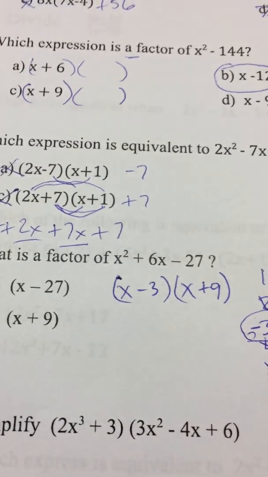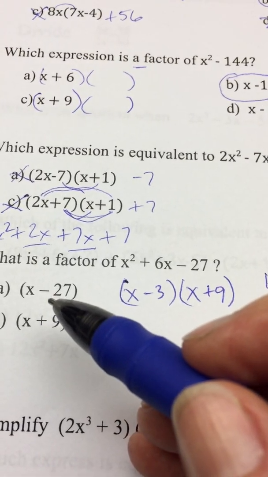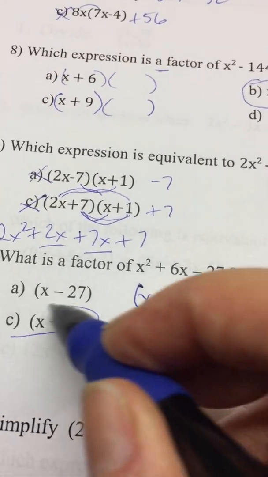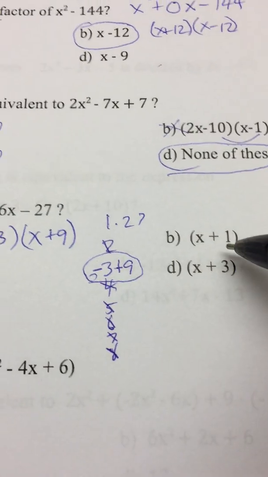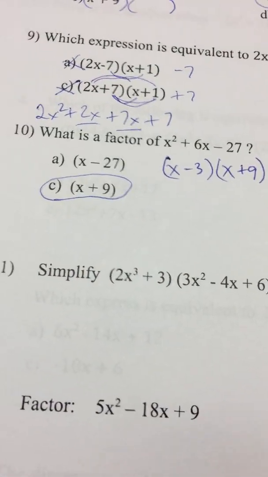Now, that is now factored, so I just need to pick it out. Is that x minus 3 or x plus 9? Oh, there's the x plus 9, so it's this one. Double check there's not any others. X plus 1, nope. X plus 3, nope. So that was the winner there, number C, or the letter C.